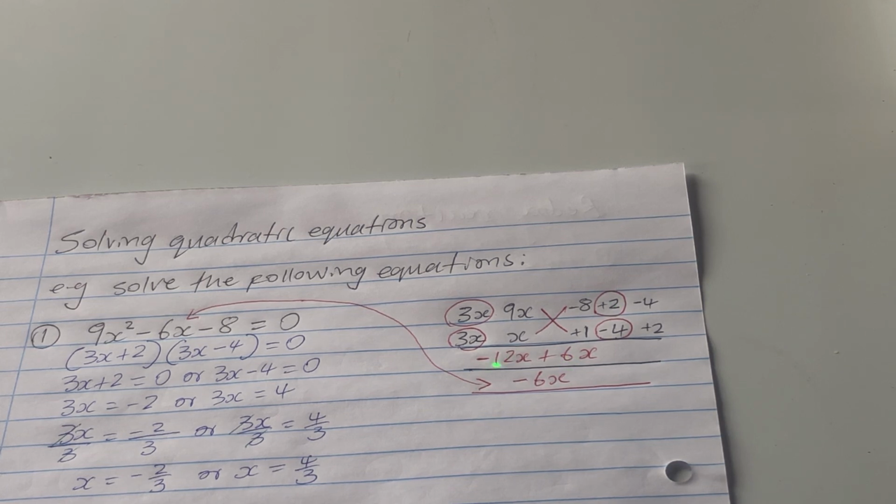Now we get the sum, minus 12x plus 6x. The answer is minus 6x, which is the middle term. This tells me that the factors I've chosen are correct because they give me the middle term.